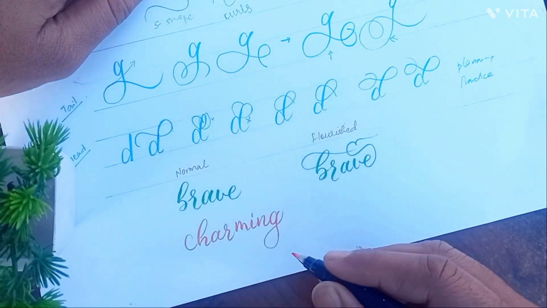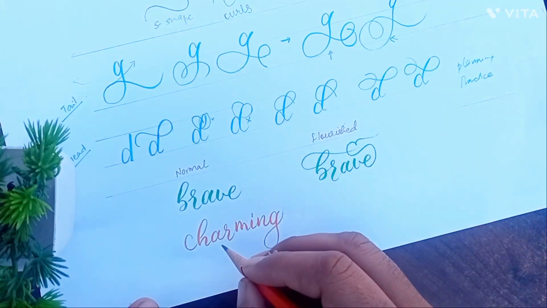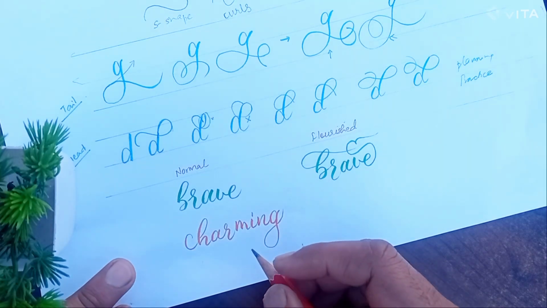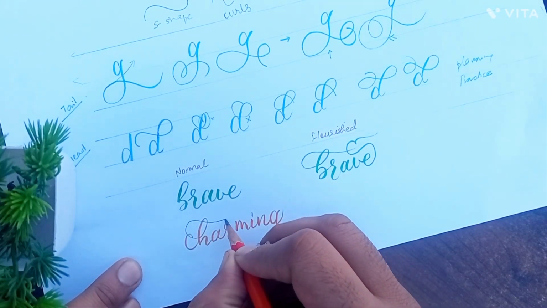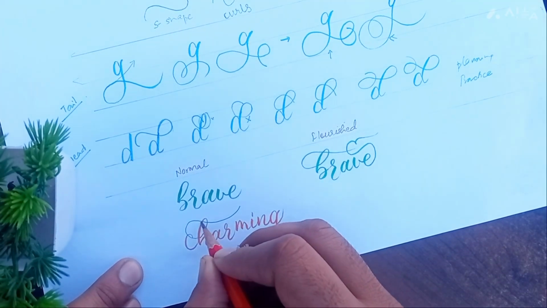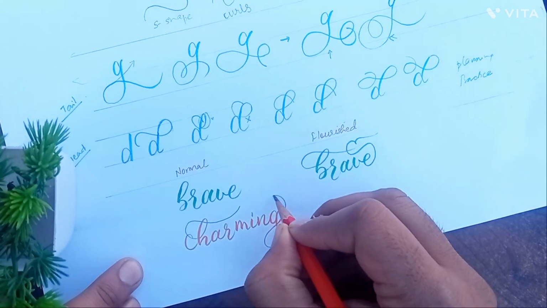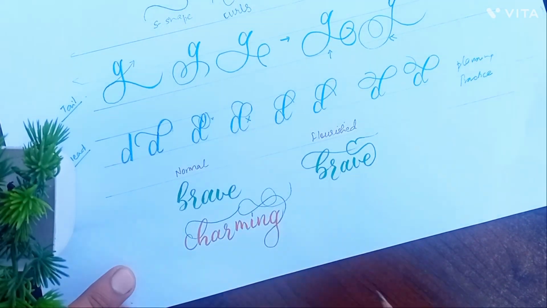Another one I would like to show you is how you can flourish charming. One of the very important points of flourishing is that whenever you are flourishing any word, you have to flourish in symmetry. What does symmetry mean? Suppose you are flourishing something here. In the opposite side you have to flourish that, not the same side. I cannot do it like this. If I do it, it does not look good.